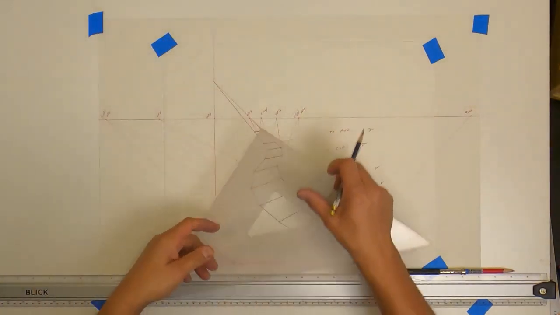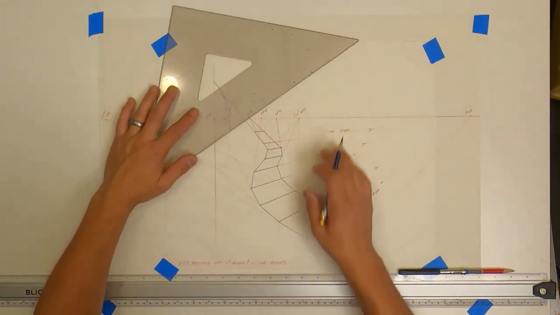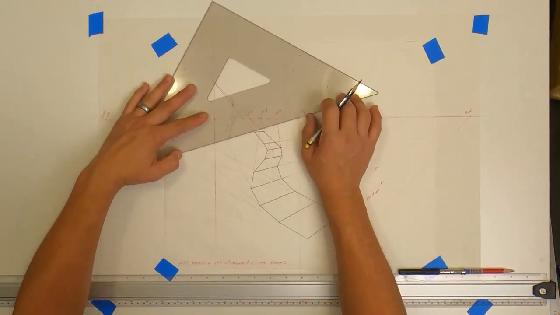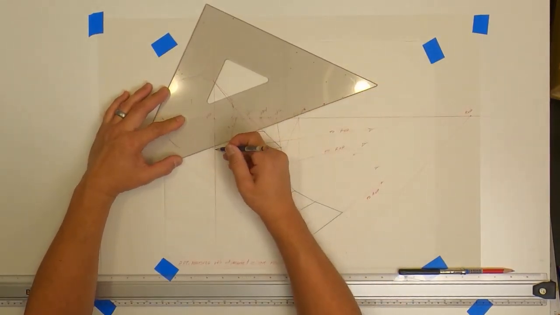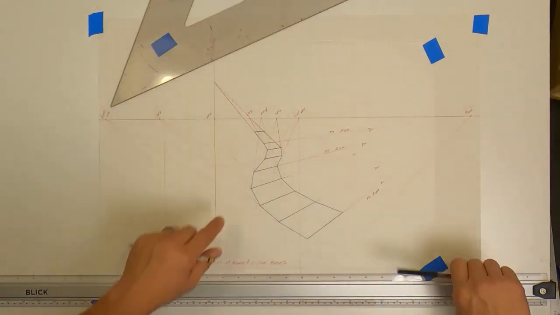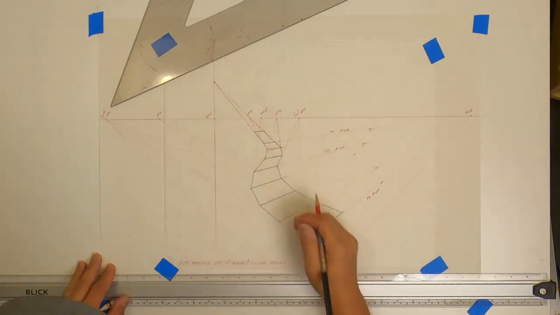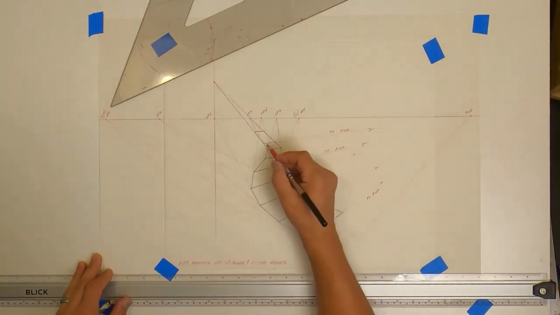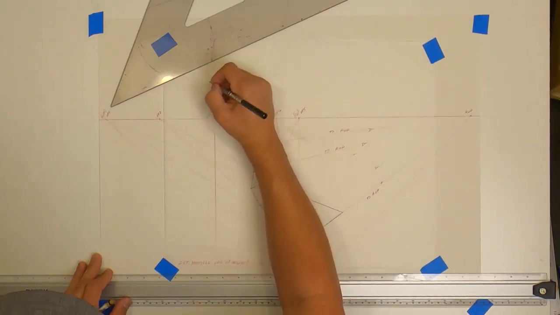Alright, so now it's time to decide how much of a decline it's going to be. Oh I'm sorry, let's circle back. When I converge this incline plane up to this reference line, this is a trace point.